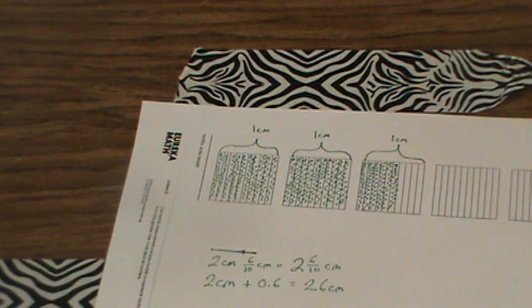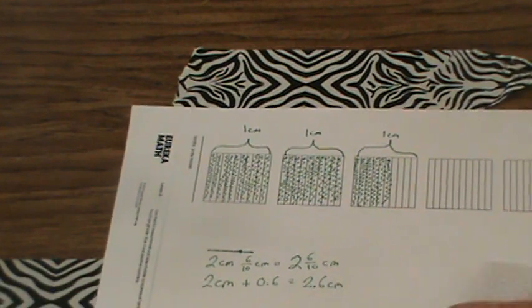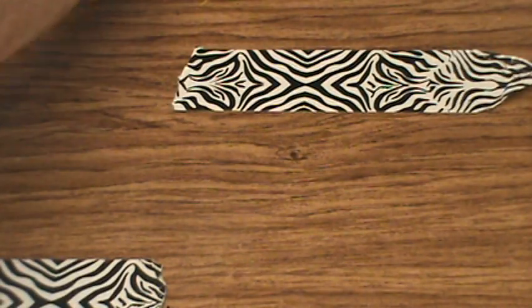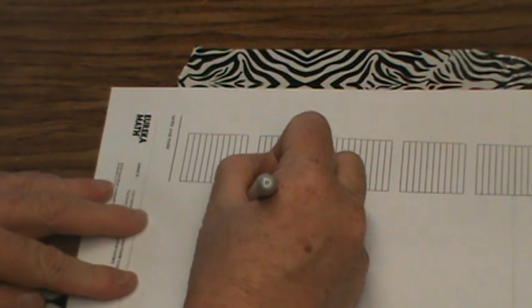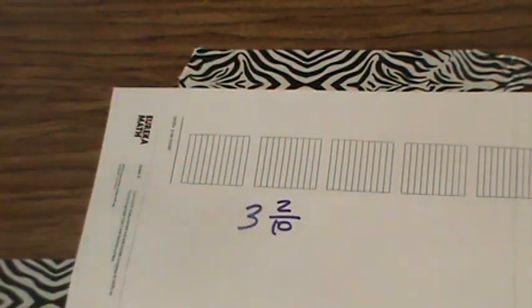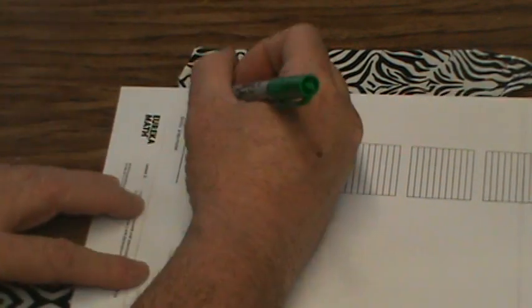Let's try something else now, okay? Let's just give this a shot. Let's make a model for the number 3 and 2/10. Okay, we're doing 3 and 2/10. Okay, so I'm going to make sure we're in here. Good. So remember, each one of these represents how much? Each one of these models represents 1, right? So I'm going to go ahead and do this up here.